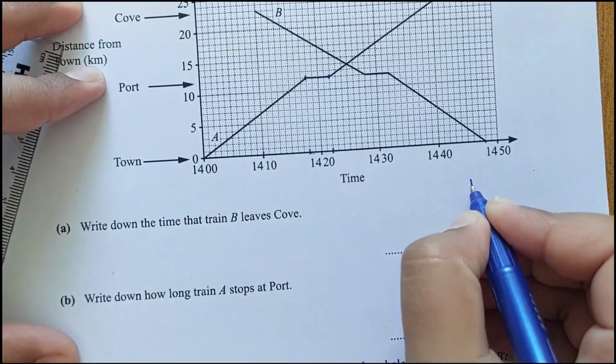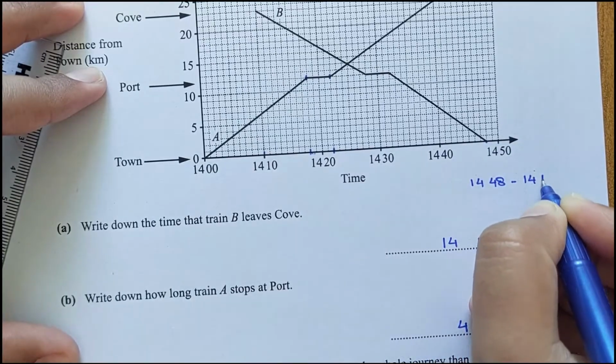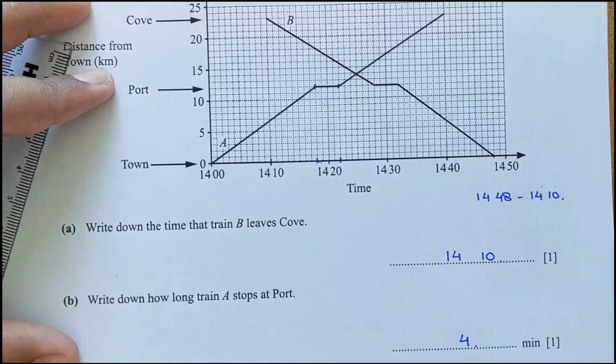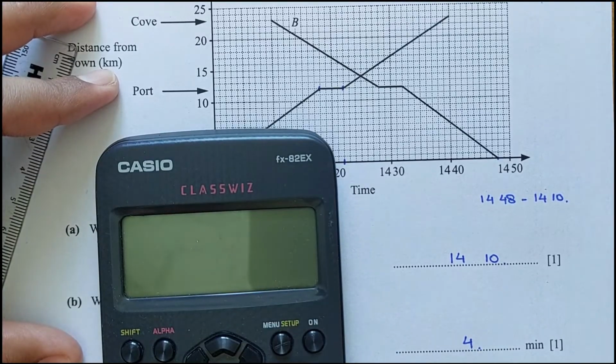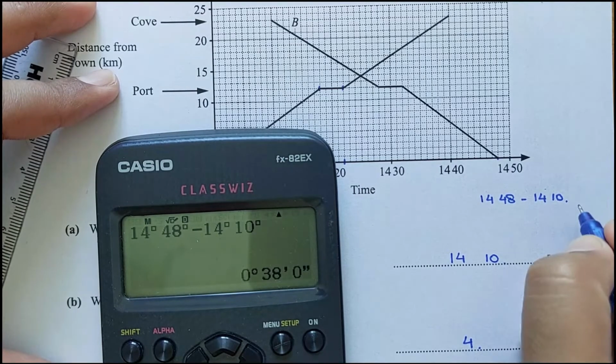Okay, so 14:48 minus 14:10. How many minutes? 38 minutes, yes.